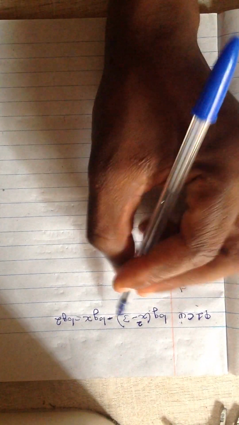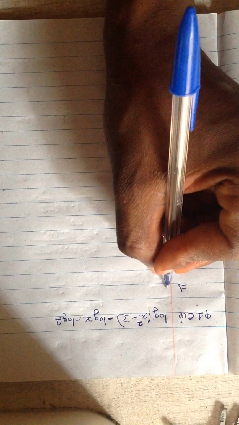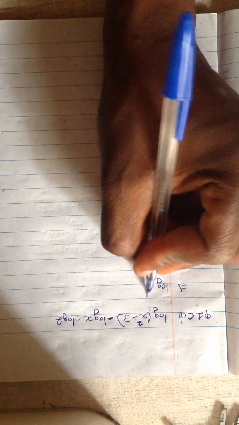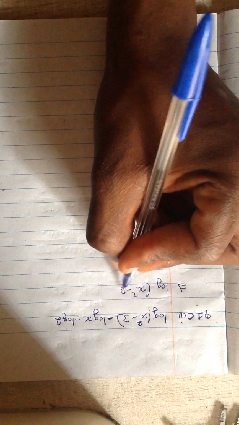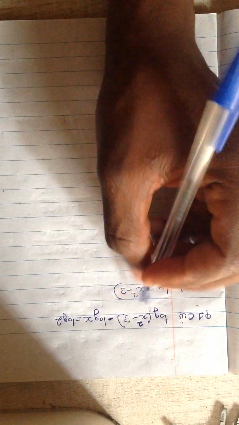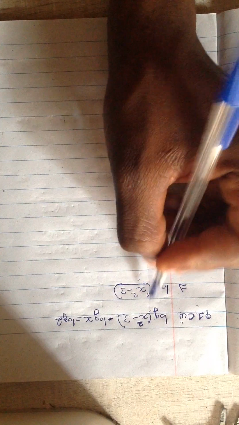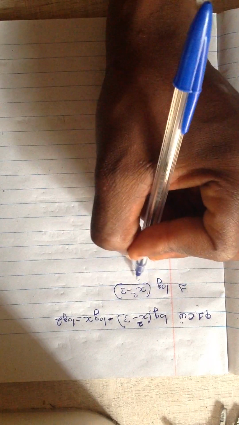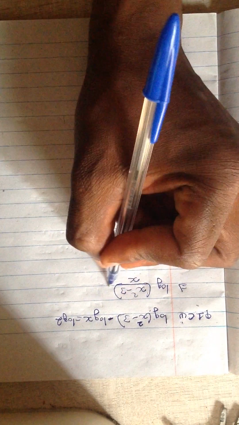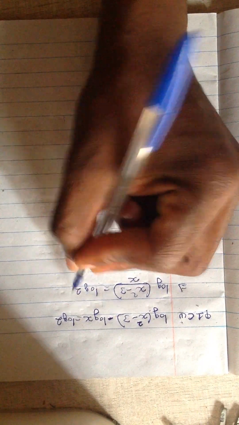So you're supposed to know the rules: if there is a negative when I'm dealing with logs, I'm supposed to divide. If there is a positive, I'm supposed to multiply. Since there's a negative, we are supposed to divide. Keep the log, open bracket, so it will be x squared minus 3. Remember, we keep the log, then we divide the bases given. So we have log of (x squared minus 3) over x, equals log 2.